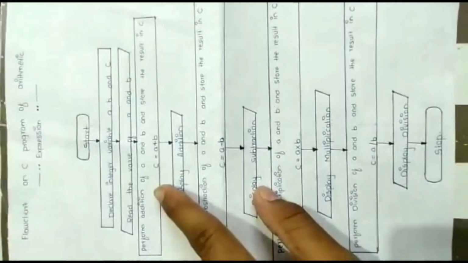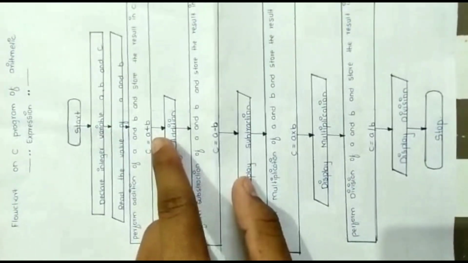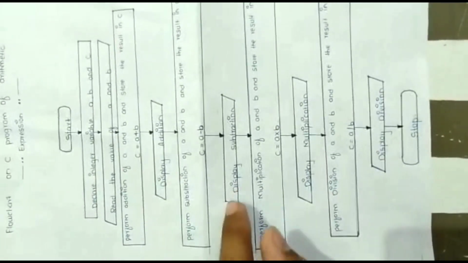Then step 4 of the algorithm was perform addition of a and b and store the result in C. So this is written in a processing box. Here the arithmetic expression is C equal to a plus b. Then display addition. Same, perform subtraction in a processing box, display subtraction as output.